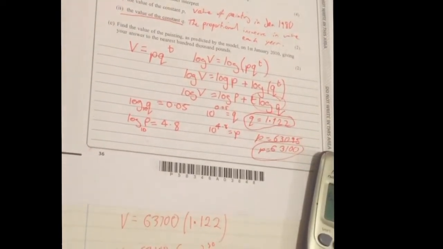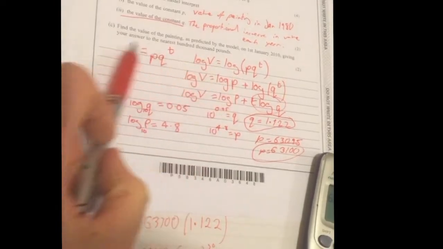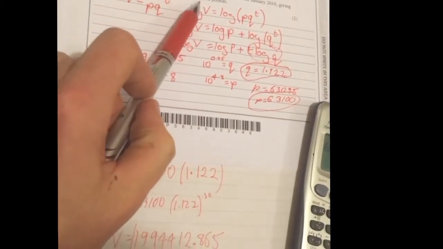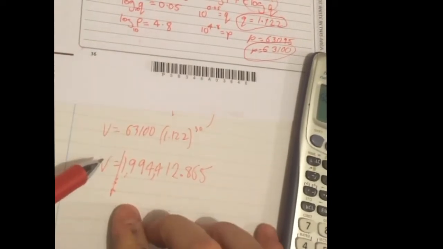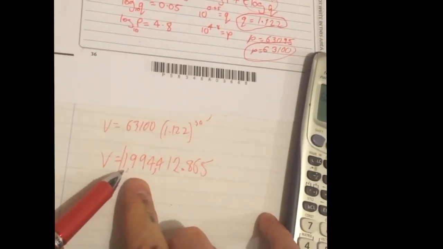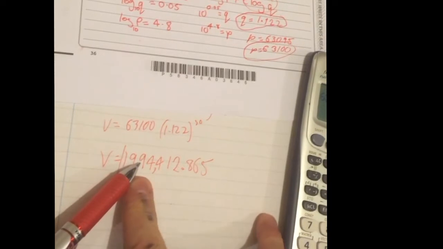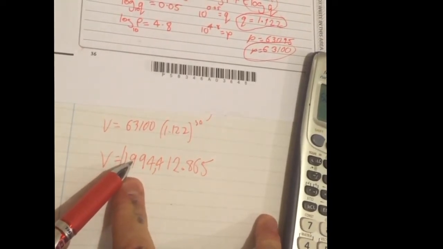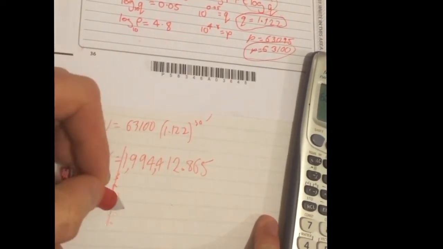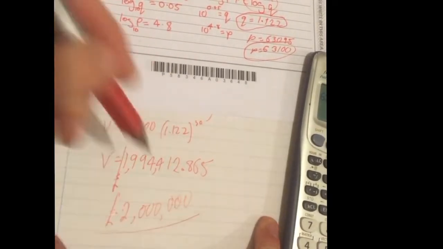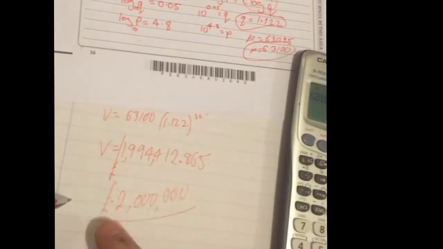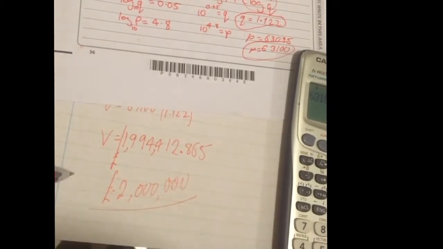Looking back through those once more, specifically, give your answer to the nearest £100,000. So if we look for hundreds of thousands, the nearest £100,000, we're on 990, so we're going to round up to another 100,000, which will put us at 2 million. Which is our answer. You need to have a pound sign there to get the answer though.